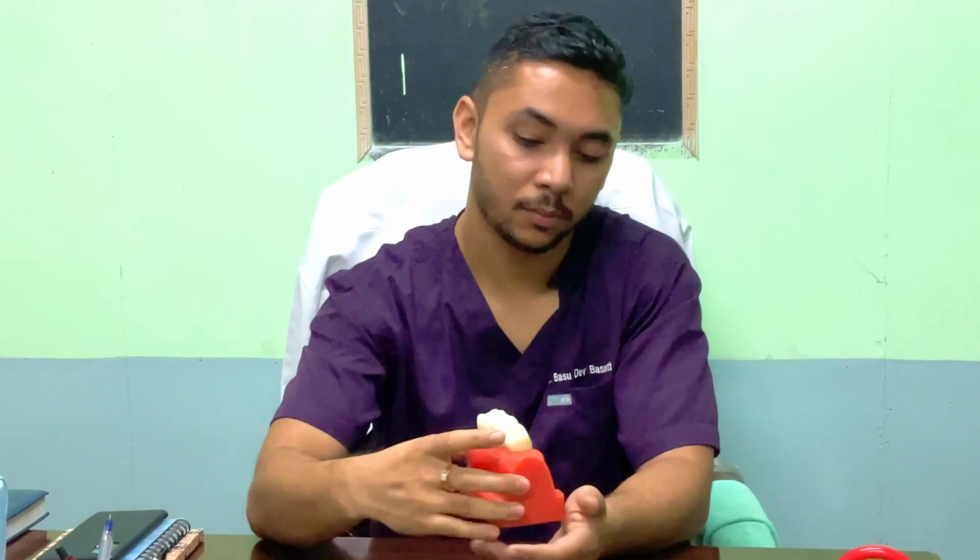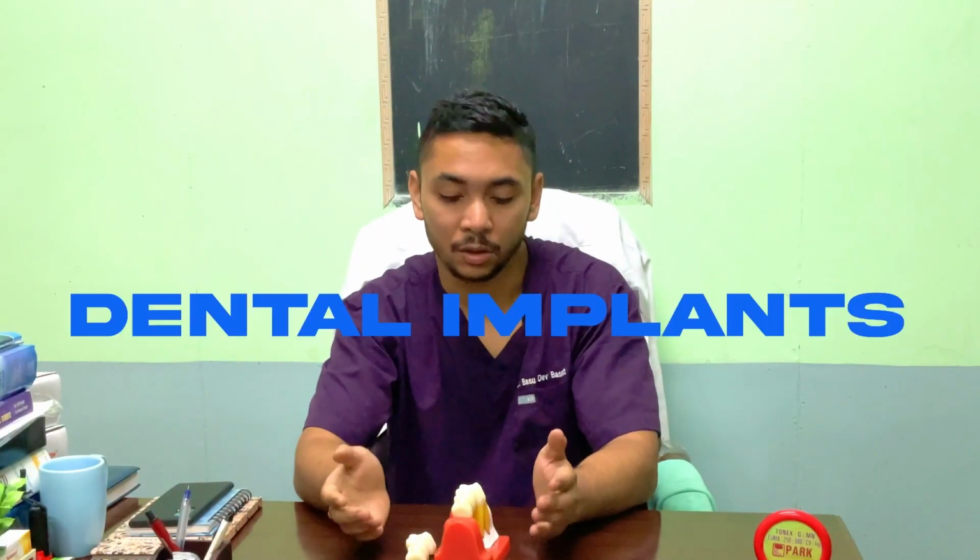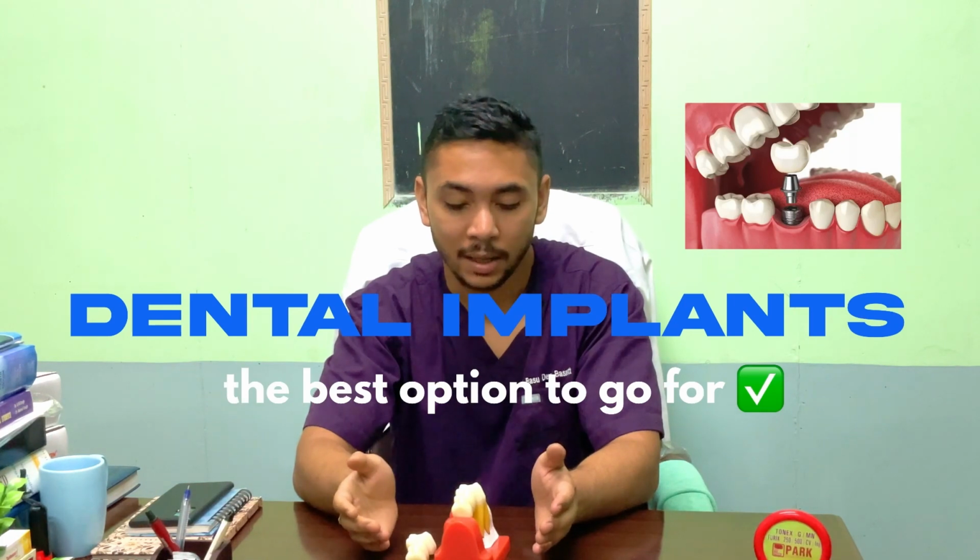When we see all the factors and compare the two types of prosthesis, dental implants are always the best option to go for. If everything goes well, and other criteria are also followed, then do choose the right option, and that will be dental implants.